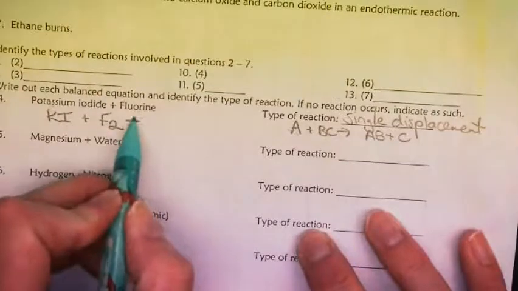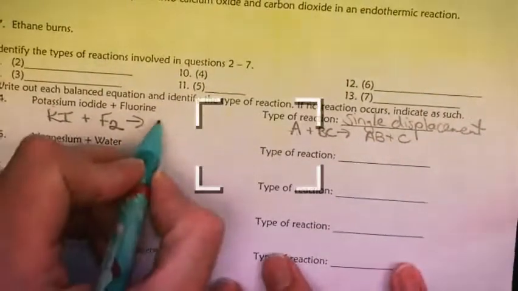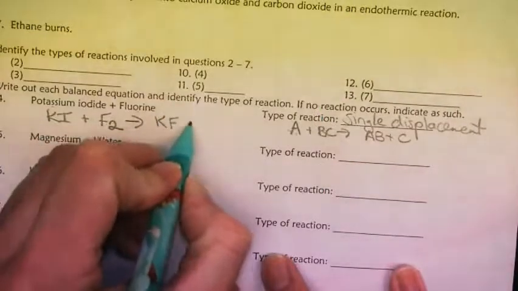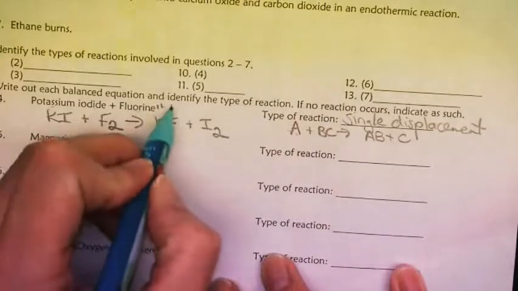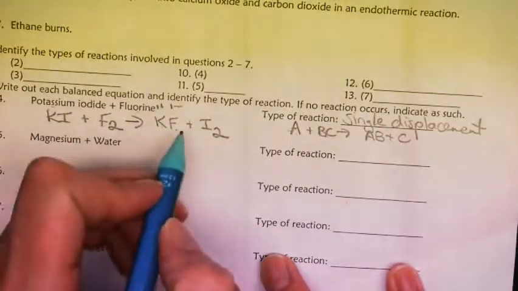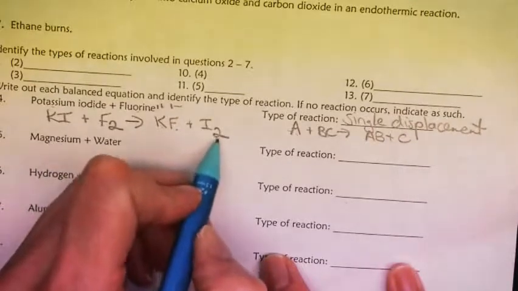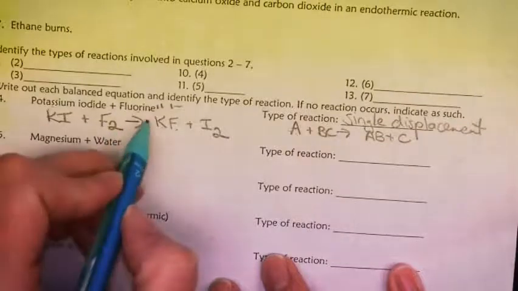So it is going to replace the iodine because we said it's higher on that activity series, so we're going to form KF plus I2. And we know that potassium is a 1 plus and F is a 1 minus. That's why we only have one of each of those. And iodine is also diatomic, so we have to have the 2 there because now it is by itself. So then you just go back through and balance your equation.